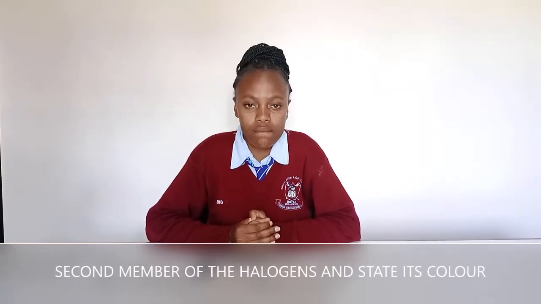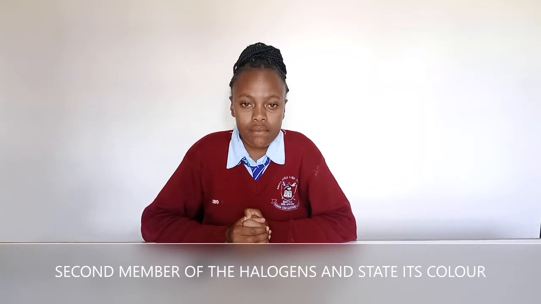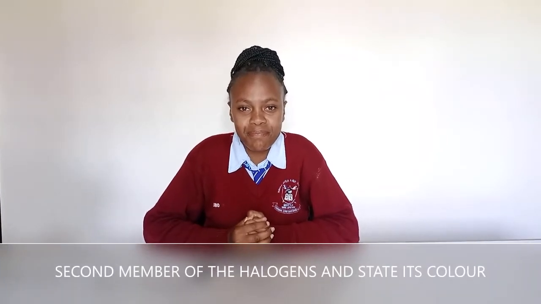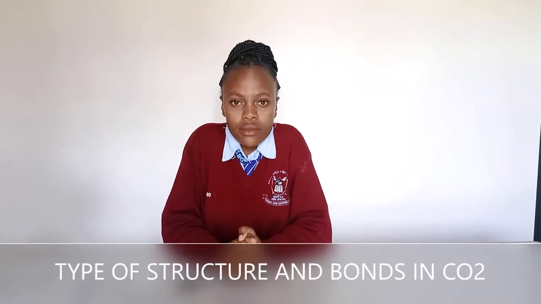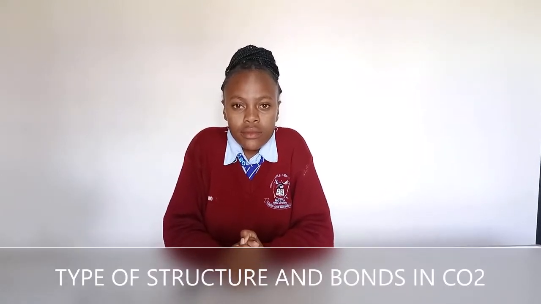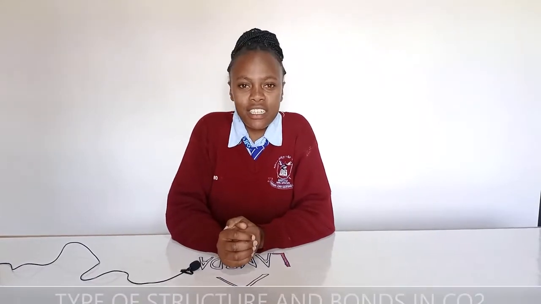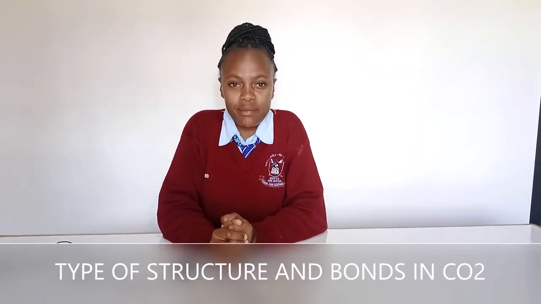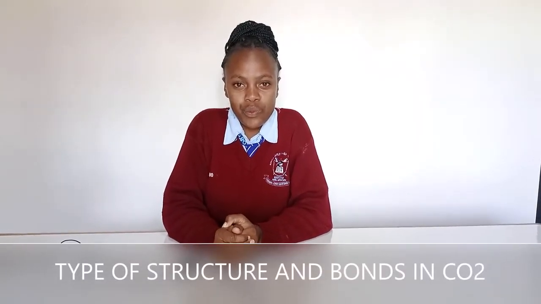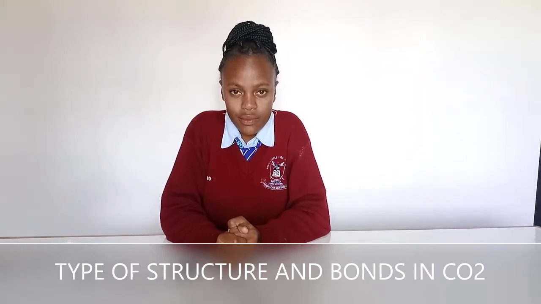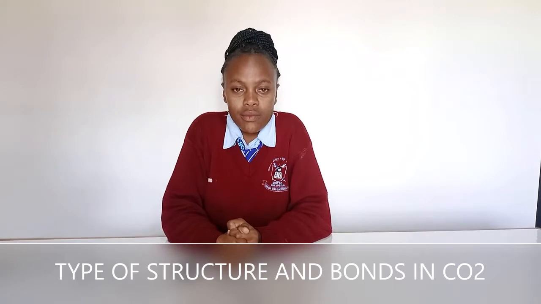Name the second member of the halogens, and you state its color. Chlorine. What is the color? Yellow-green. 2 points out of the 3. The type of structure for carbon(IV) oxide and the type of bonds between the atoms. Let me start with the bond. Covalent bond. 1 point out of the 3. Then it is simple molecular. If you call it molecular, fine, but it is simple molecular.